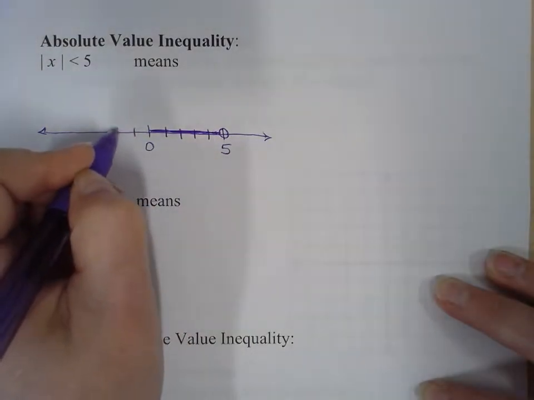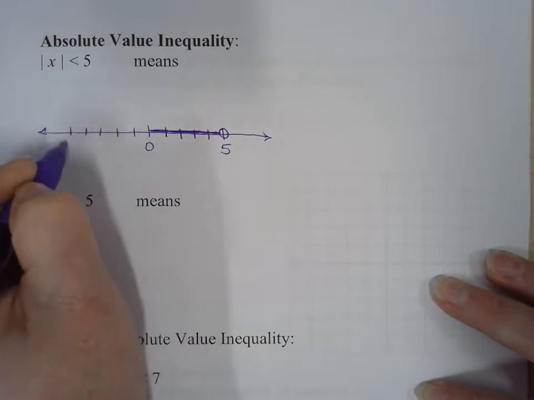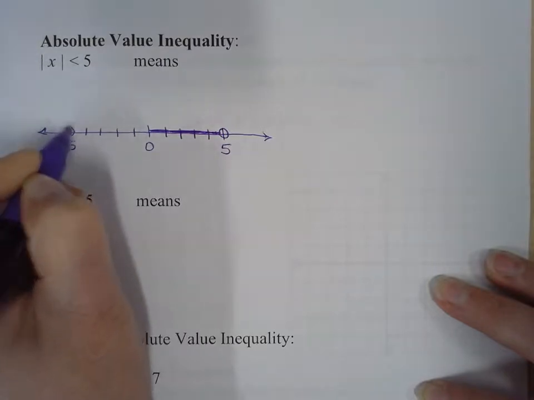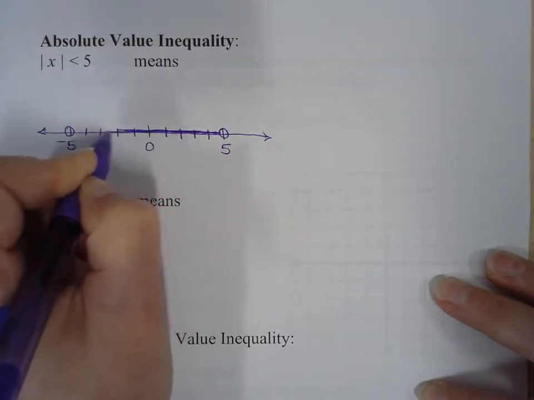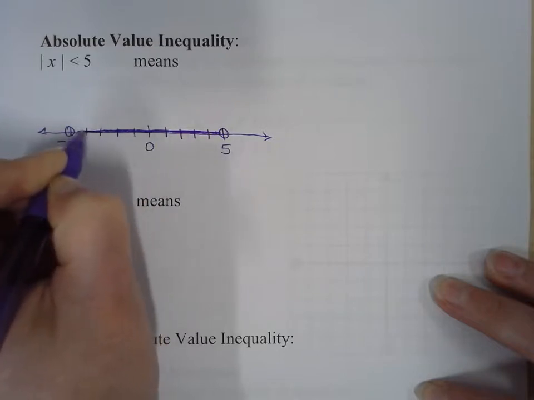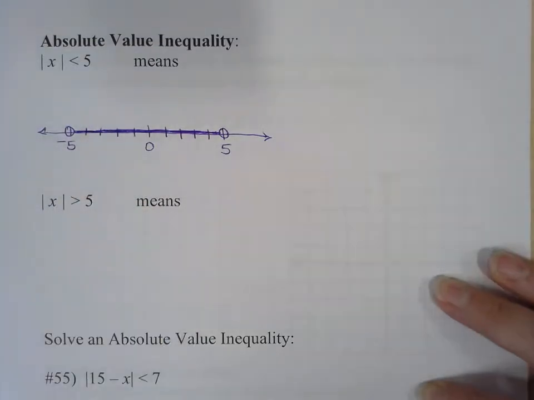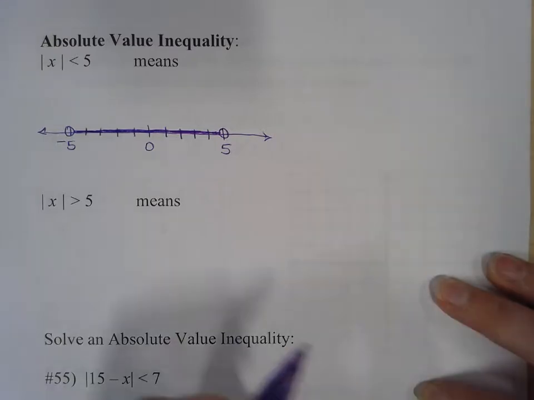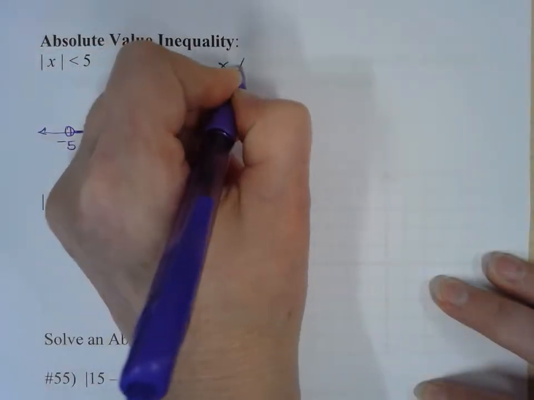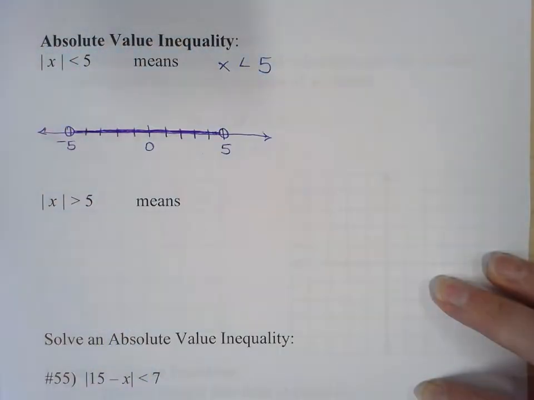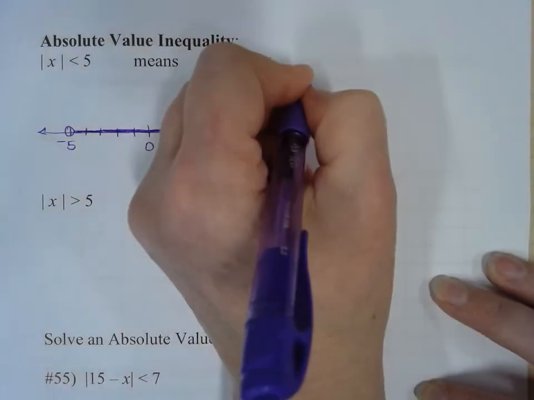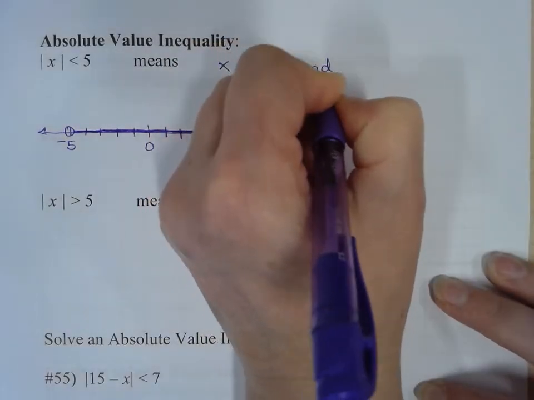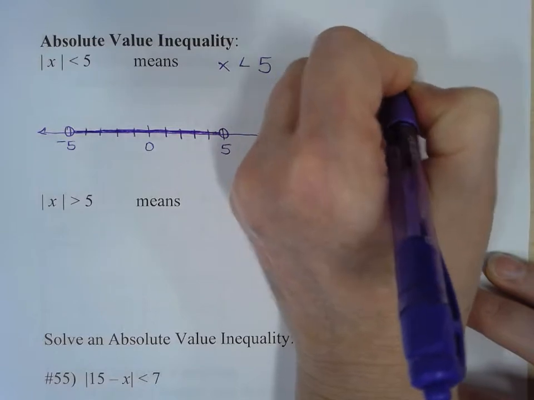And then likewise on the other side, the negative side, negative 1, negative 2, negative 3, all those would satisfy that, up to negative 4.99999. So we have two parts here. X is less than 5, so any number less than 5, and at the same time greater than negative 5.